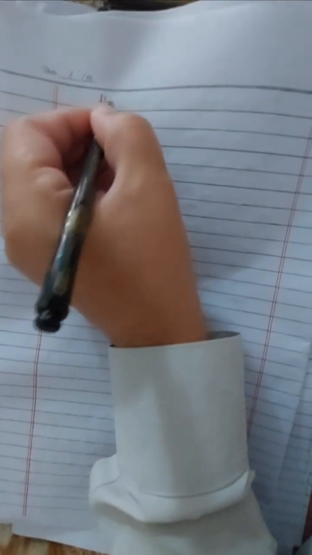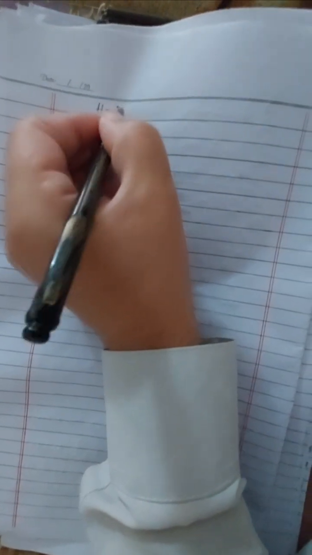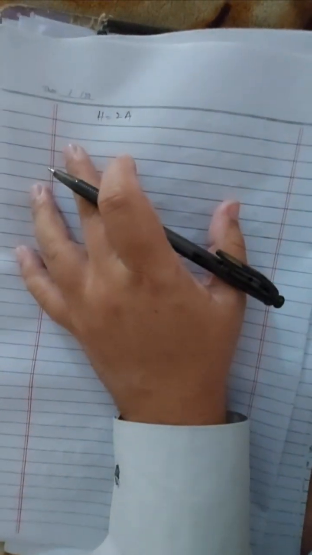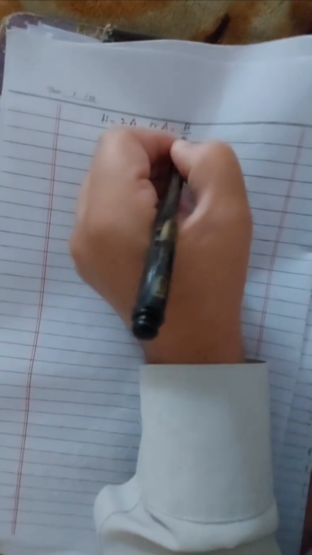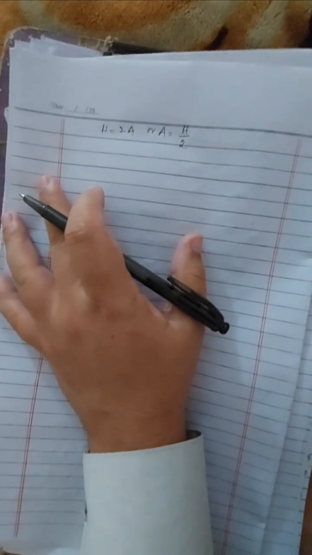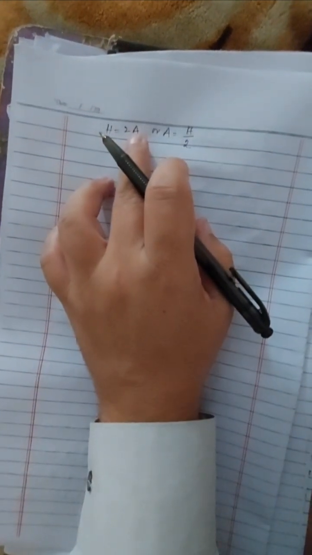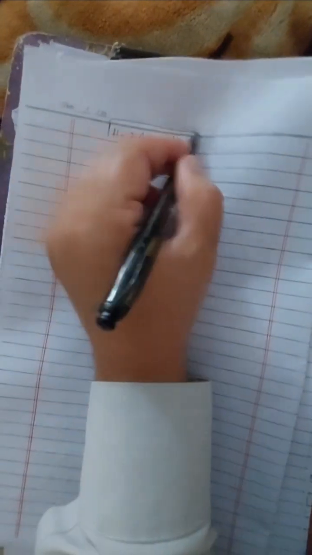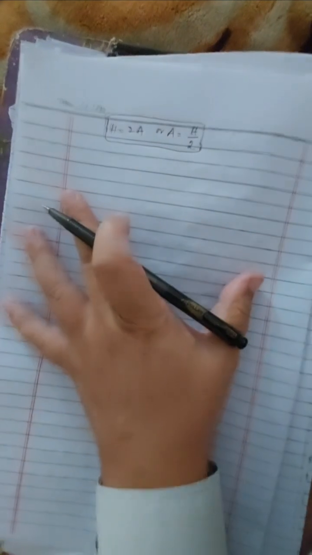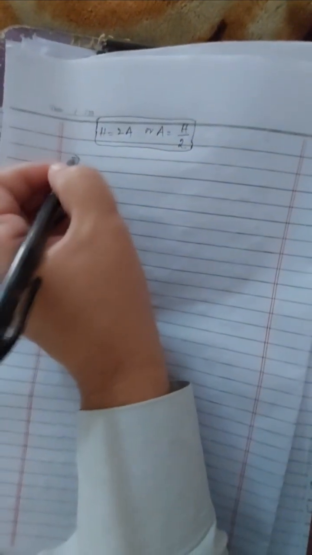One other rule is that the Hessian matrix is equal to 2 times the symmetric matrix, or the symmetric matrix is equal to the Hessian matrix divided by 2. So if one matrix is given, we can also find it from the other one. So this is the general rule. We can also verify it, but it will take some time. For example, I can do it for the same problem, and we can easily find it.